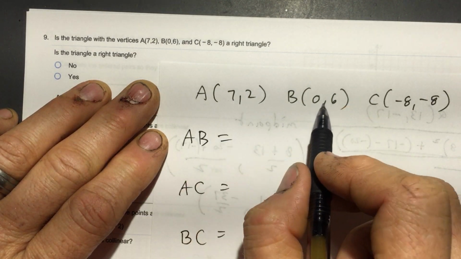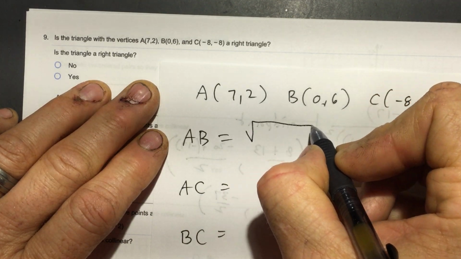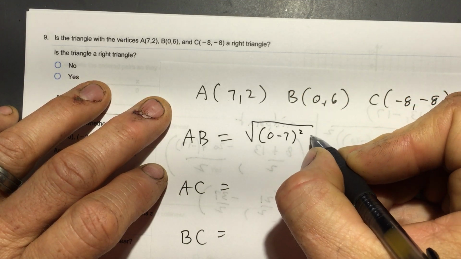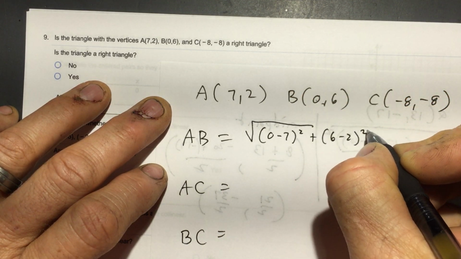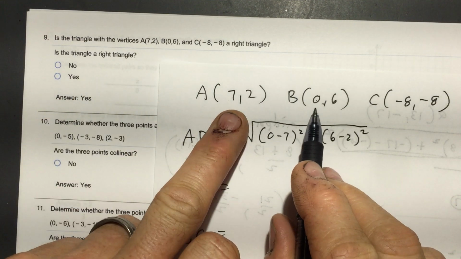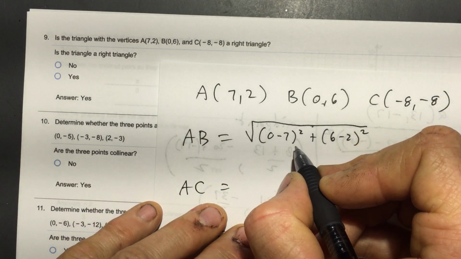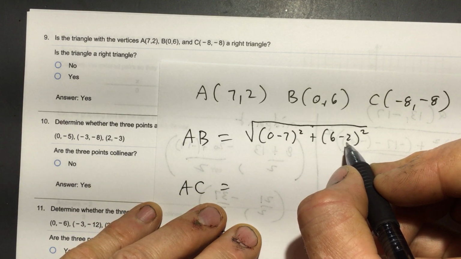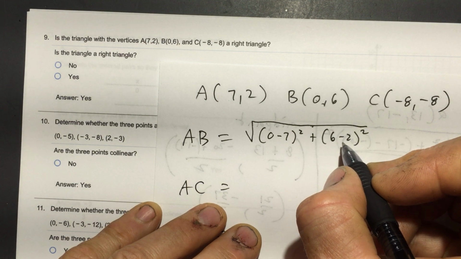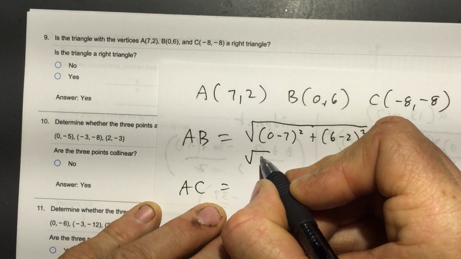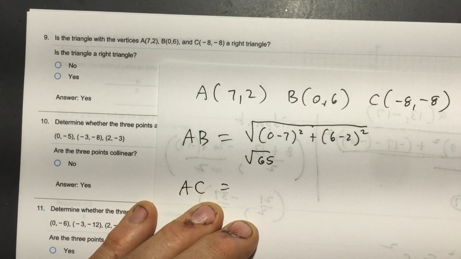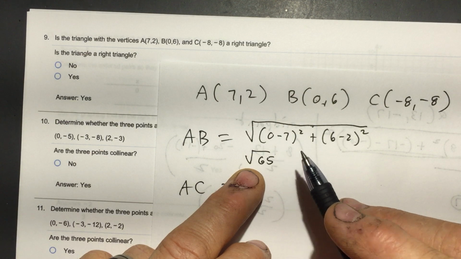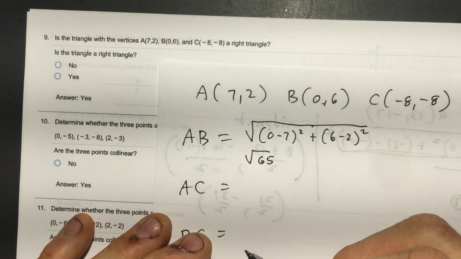Okay, so AB are these 2. So that's going to be the square root of 0 minus 7 squared plus 6 minus 2 squared. So I'm doing these 2 for AB. It's going to be 49 plus 16, 65, I think. And I'm going to leave it like that. Let me check it again. There's 4, 16, 49, 65.